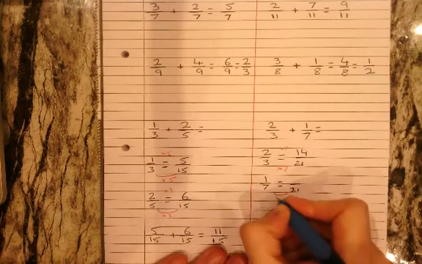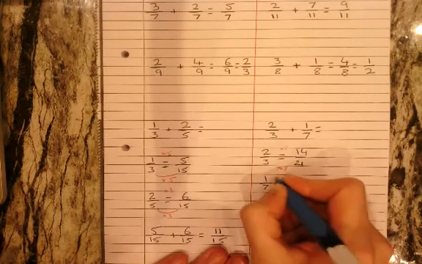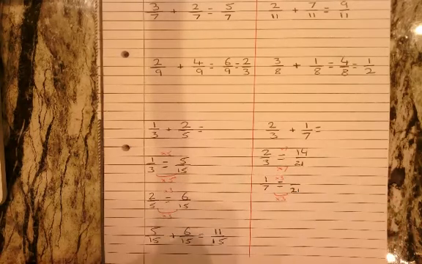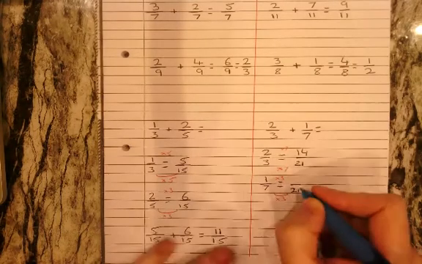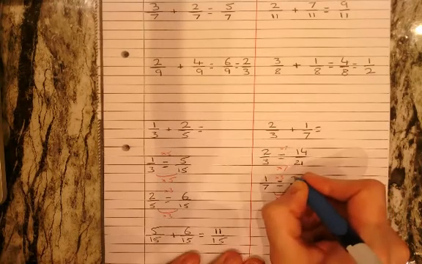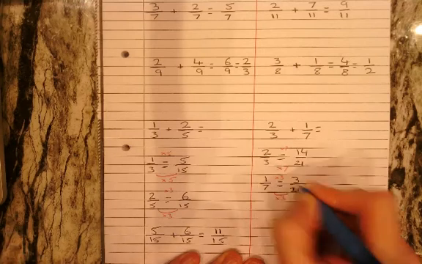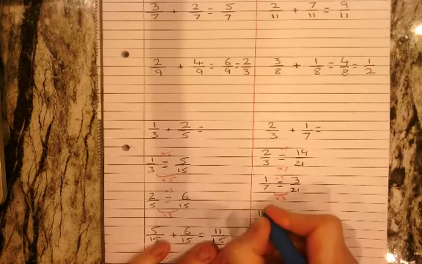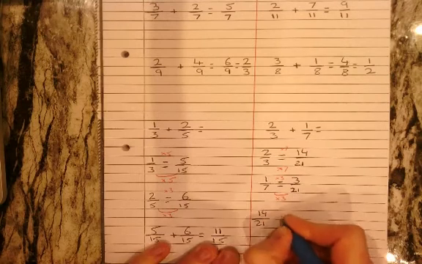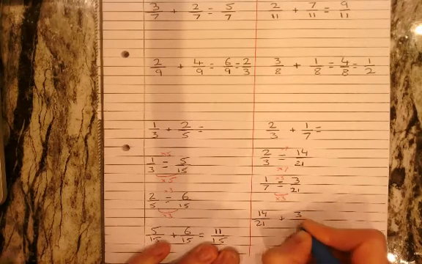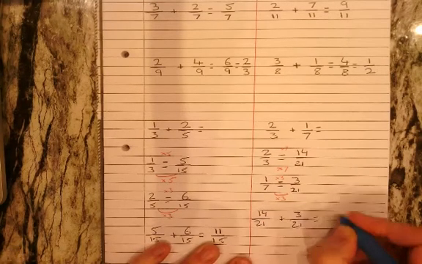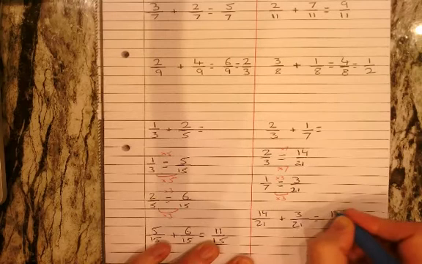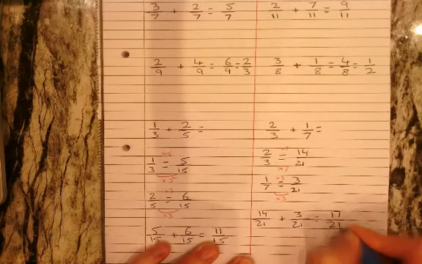And 7 to 21 is multiplied by 3. So that gives me an answer of 1 times 3, which is 3. Take my two new fractions then, so 14 over 21 plus 3 over 21 gives me 17 over 21.